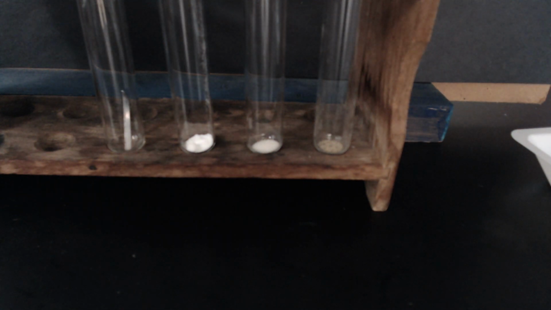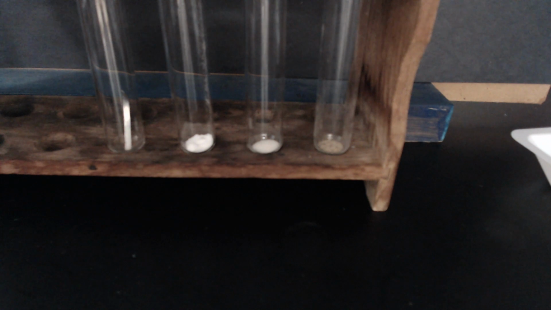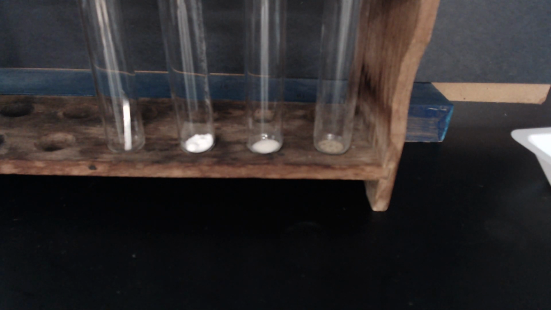But I'm going to do it one at a time so that you can see any effect that the acid is going to have on the chemical. For these tests, you're going to want to make either a new column in the data table, or you can create a separate data table and title it acid tests. Up to you.